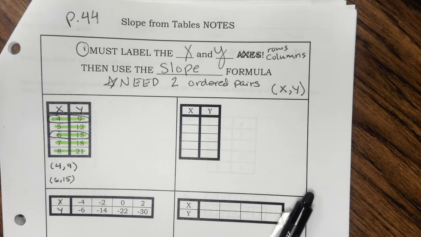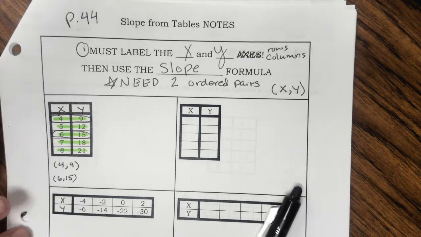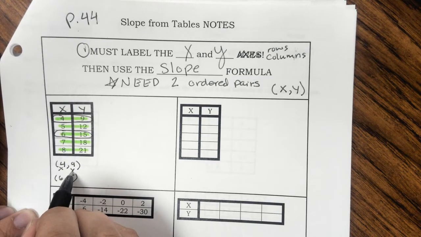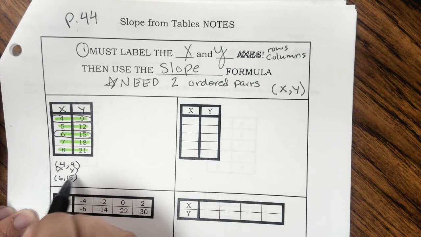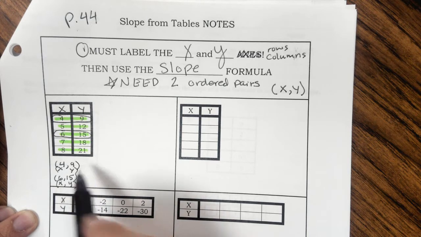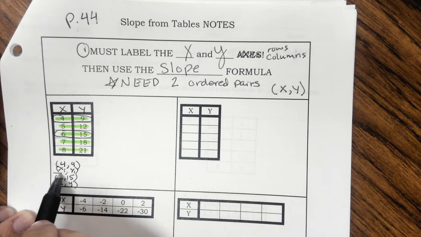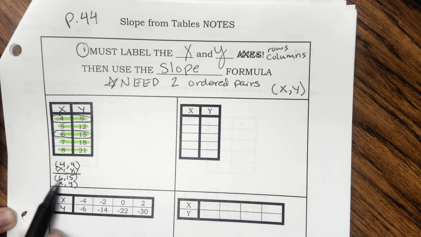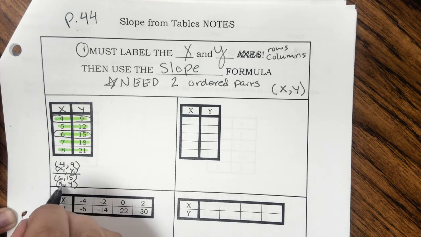Okay, so I'm using the ordered pairs 4, 9 and 6, 15. I should label those X and Y. This is my first ordered pair, so I'll call it X1 and Y1. I'm just going to draw a line to separate those because this is really close together. This is the second ordered pair, so I'll label that X2 and Y2.